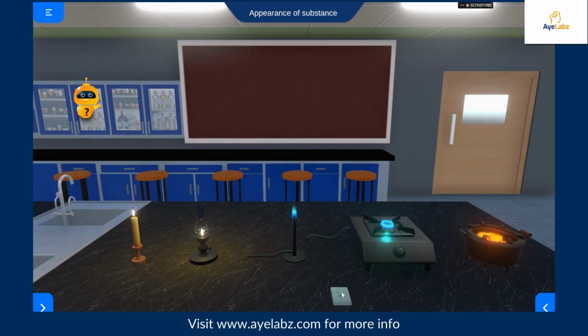By turning off the lights in this room, you can clearly view the different colors of flame produced by the Bunsen burner, candle, LPG stove, coal, and so on.